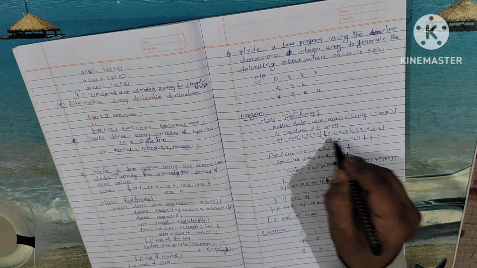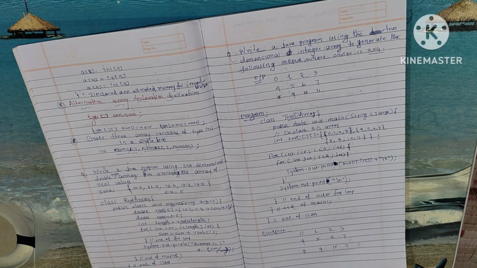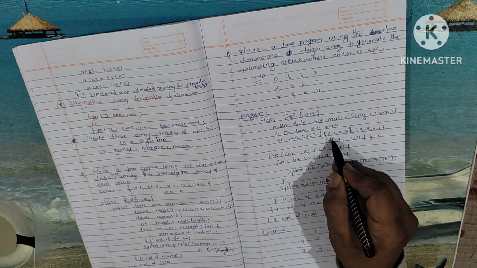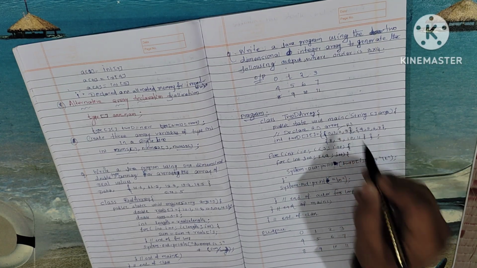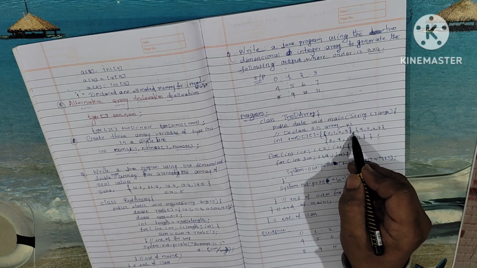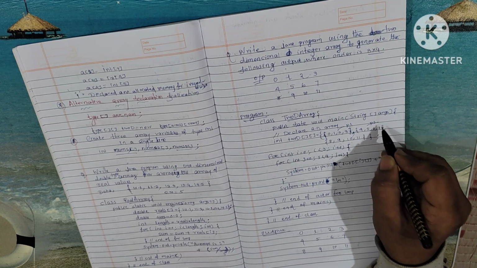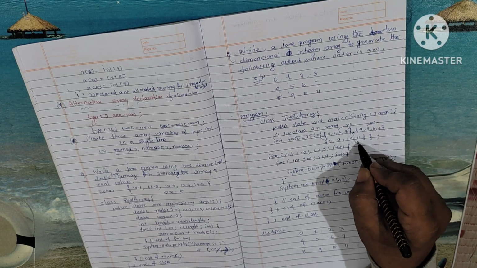It is like initialization of an array in C. We have created the 2D array. This is row 1. Each row is separated by a comma operator. This is row 2 and this is row 3.